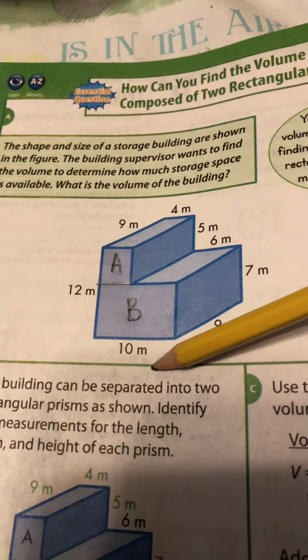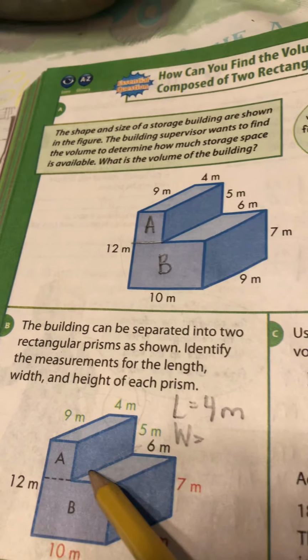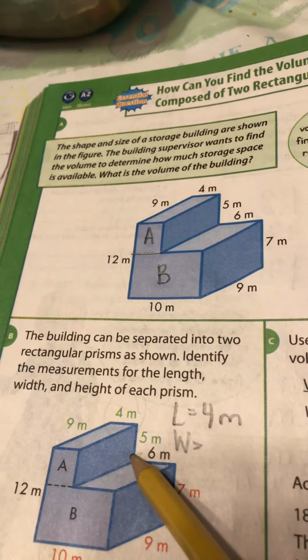What about the width? Well, the width we know is the line that goes back, how thick building A is. So this line is the same as this line, is the same as this line. And if you said 9 meters for the width, you were absolutely correct. We only need one more dimension, and that is height. How tall is this? Now be careful.